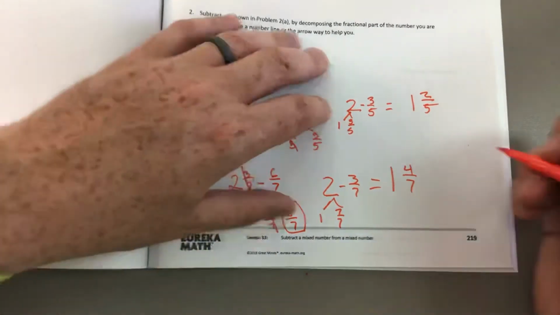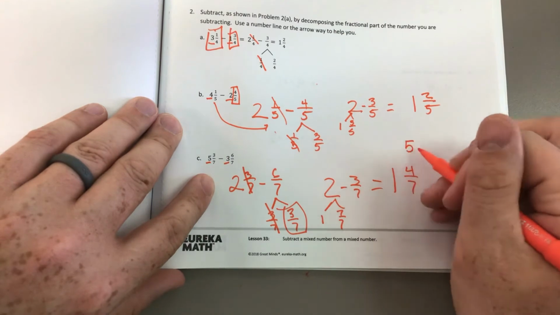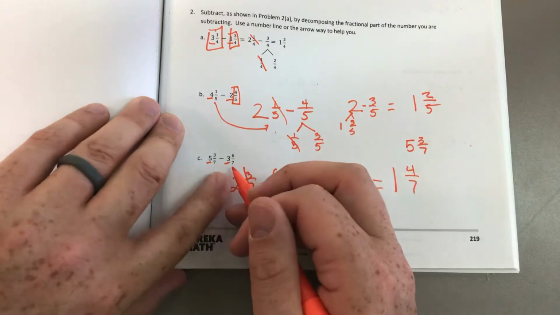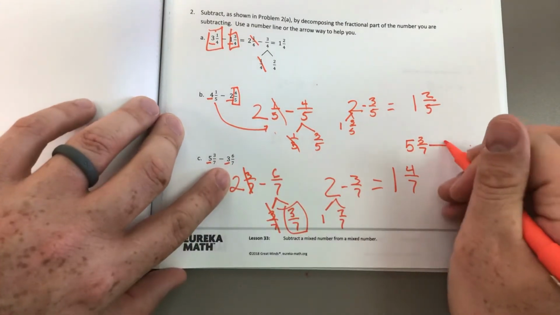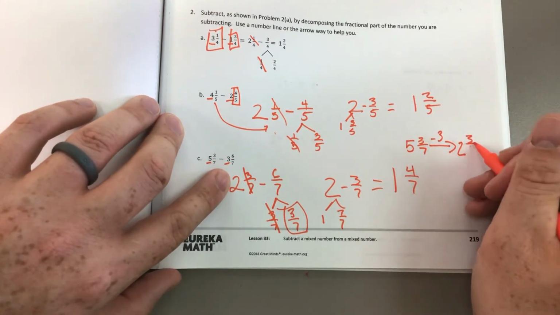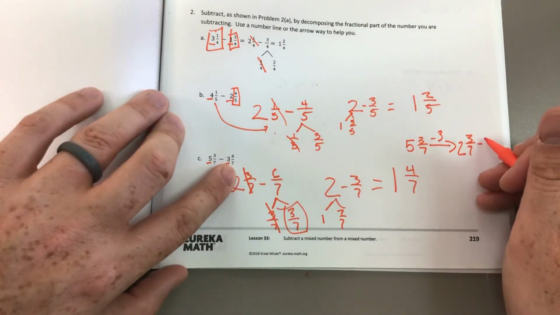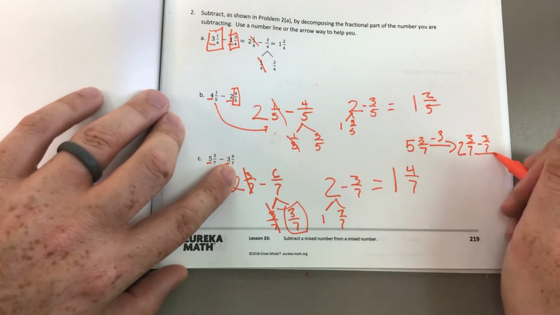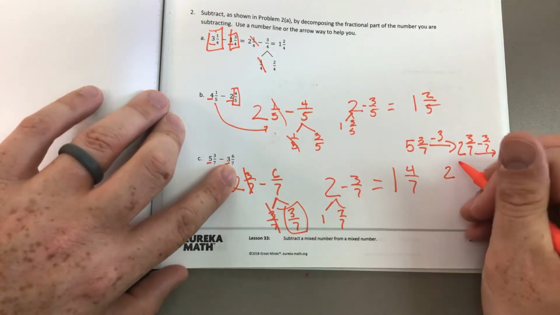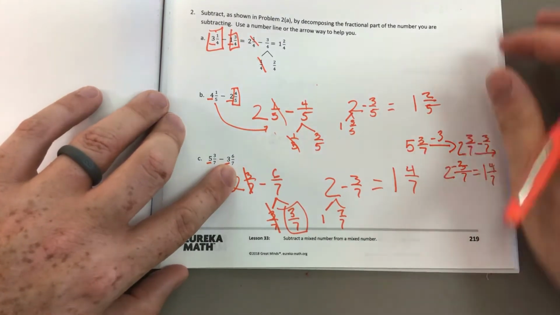Now, another way that I'll show you real quick is the number line method. So if I have 5 and 3/7 and I want to subtract 3 and 6/7, I can subtract 3 and that would leave me at 2 and 3/7 so far. Now I need to subtract 6/7. Well, if I minus 3/7, that would leave us at 2. And I still have 3 more 7ths that I need to subtract, which would leave us 1 and 4/7.